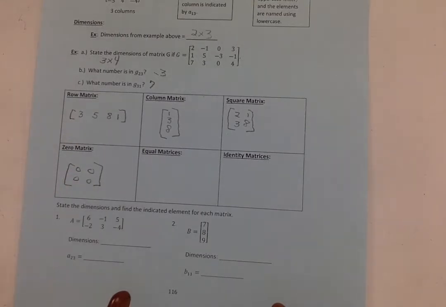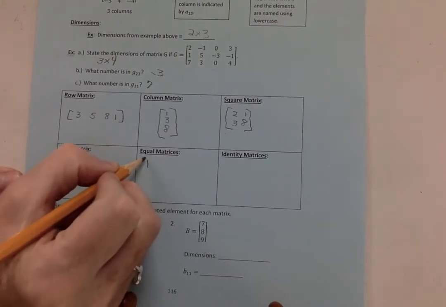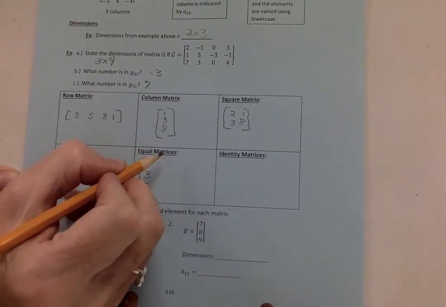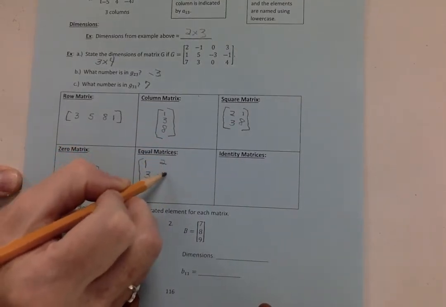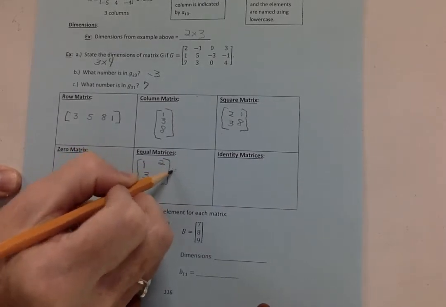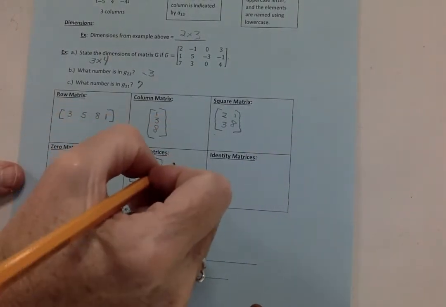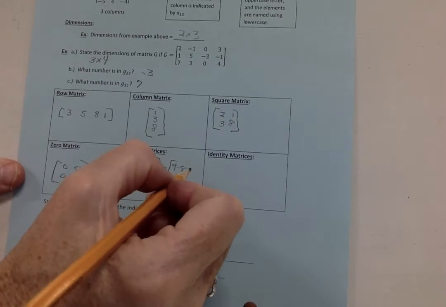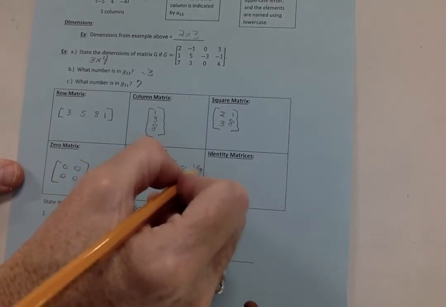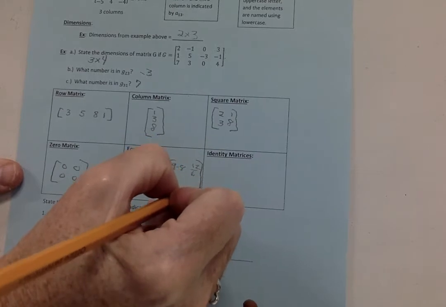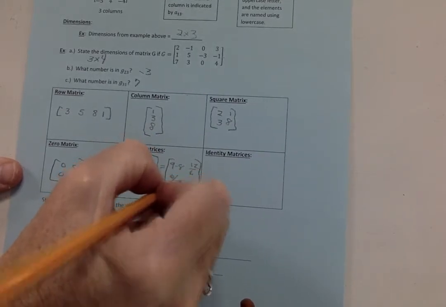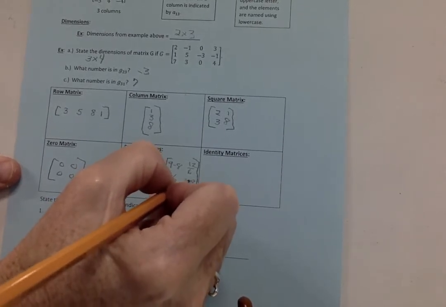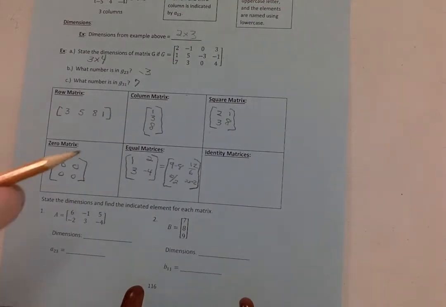Equal matrices could be like 1, 3, 2, -4. That would be equal to, say, if they had 9 minus 8 for the first one, 12 over 6 for the second one, 6 over 2, and then 2 times -2, and that's a times sign. Okay, so that would be equal matrices.